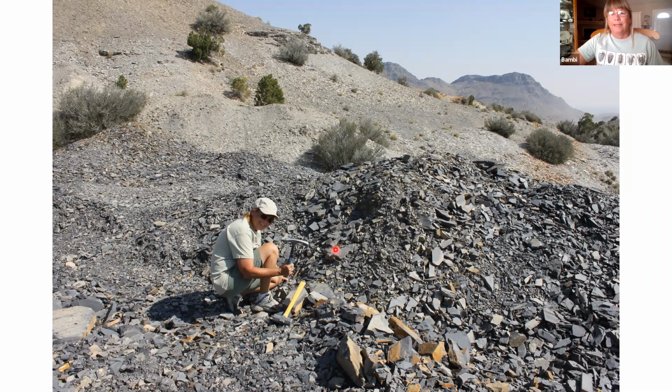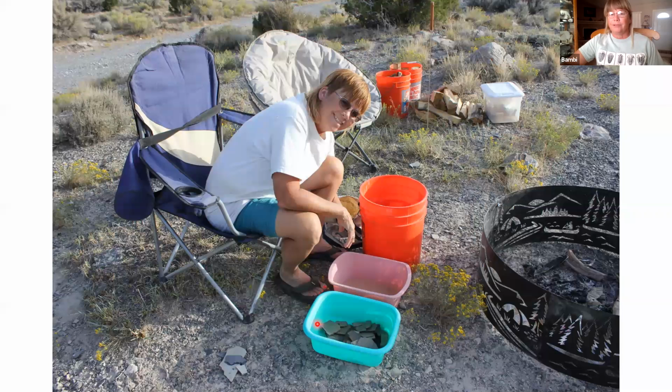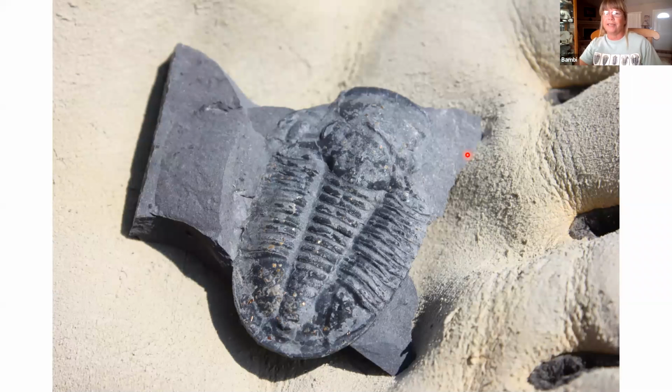Here's me later after I get my trilobites out. I'm washing them at our campsite there. That's what it looks like after I cleaned it. You can see the little specks of pyritization going on. And this is how it's preserved today in my display cabinet that's located behind me in this picture over here. I left it just like this, and I put it on a stand.